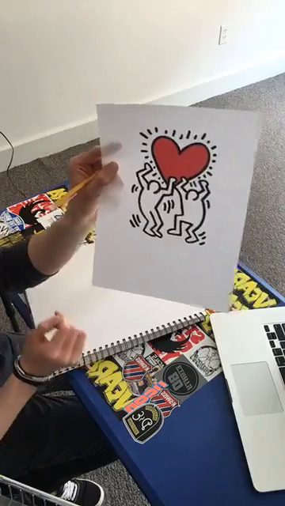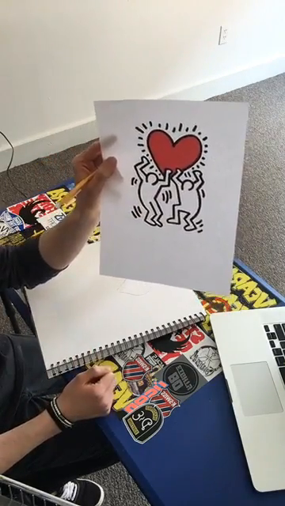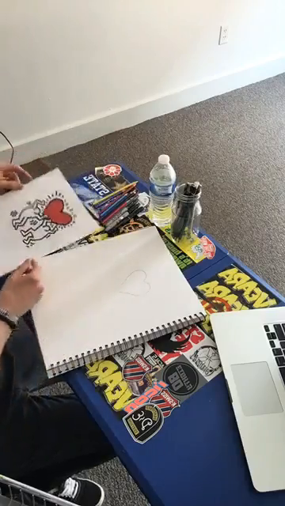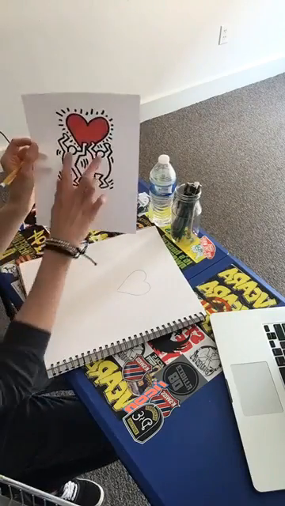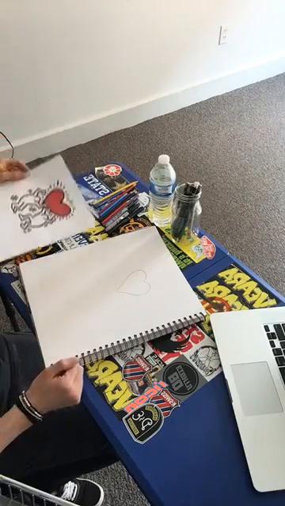And then once we have the heart, we are going to have to focus on the two people within the picture. Let's start out with their heads and work our way around the body from there. As we can see, both of their heads are at the very bottom of the heart. So let's start off with just two circles.